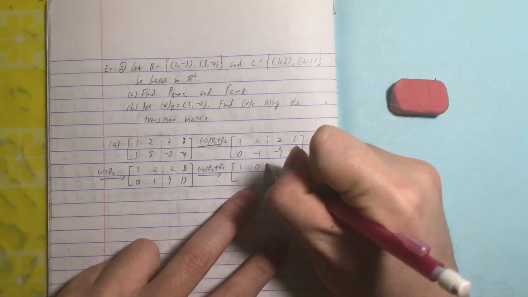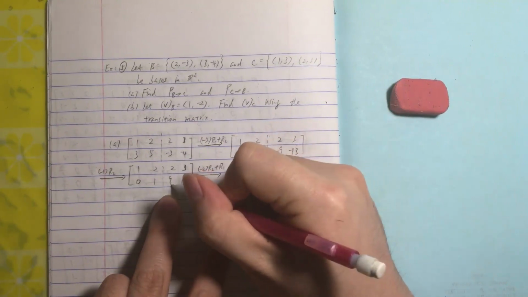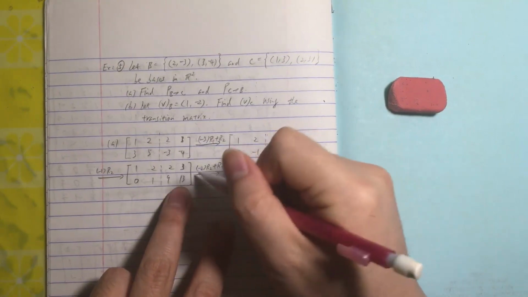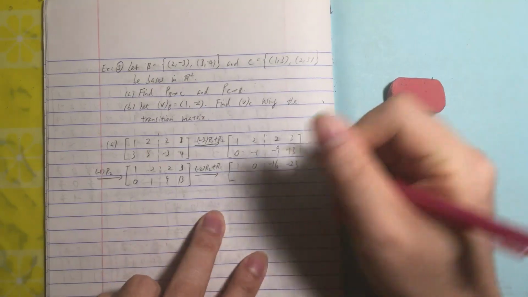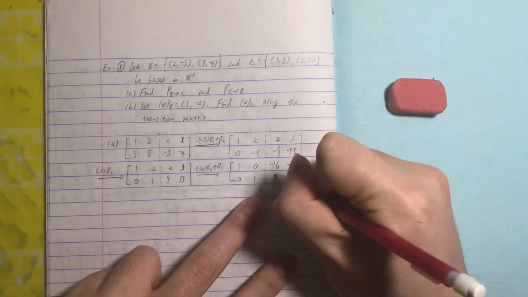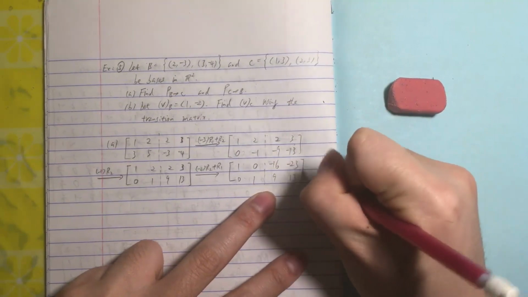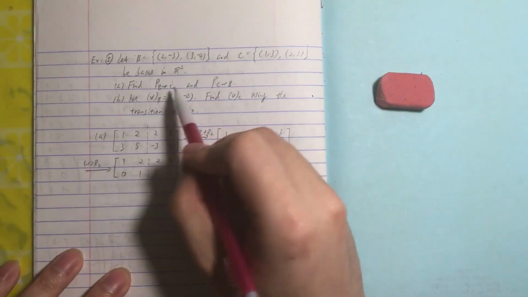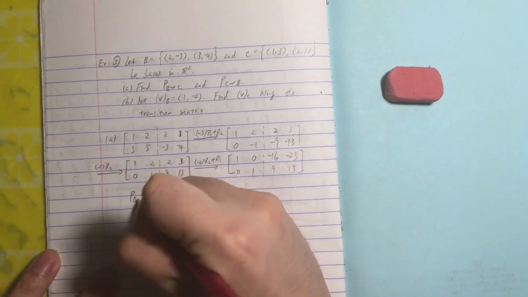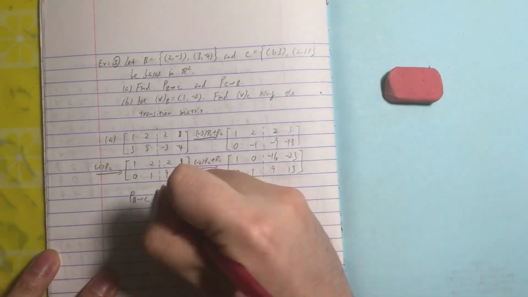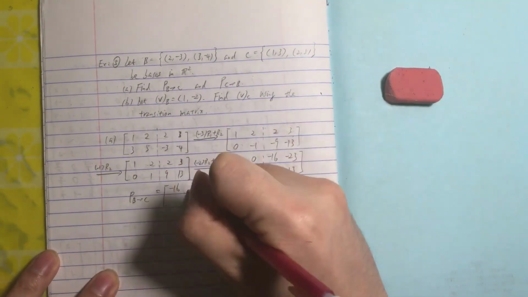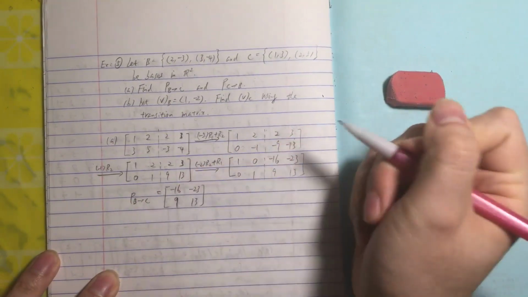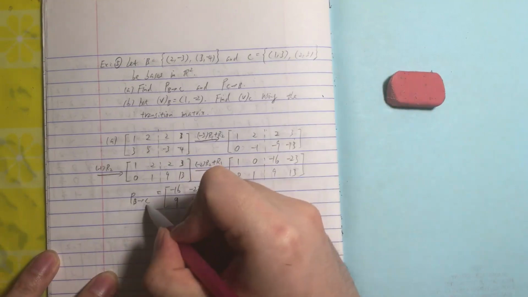I get 1, 0, -18 plus 2 is -16, -26 plus 3 is -23. Second row stays the same. I get 0, 1, 9, 13. Once I make this identity matrix, what's after that is the transition matrix from B to C. So the transition matrix is the matrix after the identity matrix. That's -16, -23, 9, and 13. That's the transition matrix from basis B to basis C.